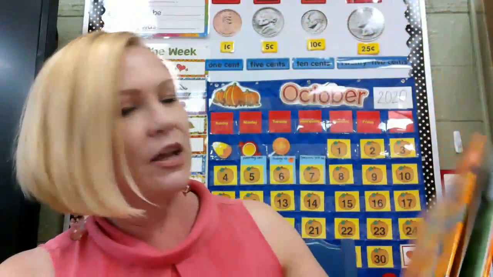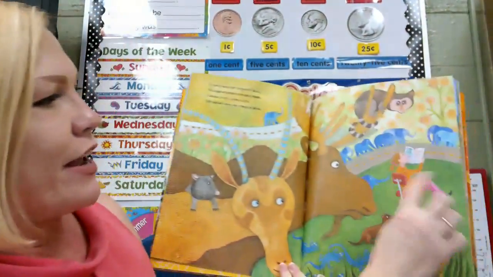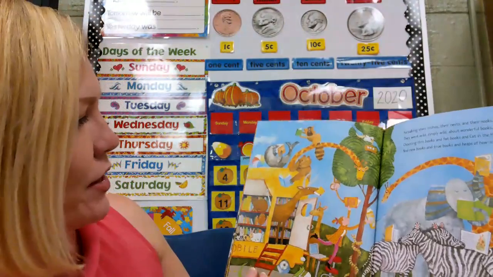Remember this story, Wild About Books? The animals in this book choose books that they are interested in. So let's take a look and see what kind of books they're choosing. All right. Remember this story? There was like a library van and she drove it over to the zoo and all the animals came running because they were so excited to pick books.